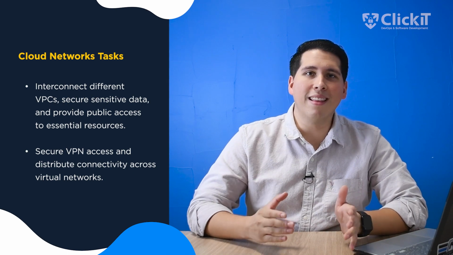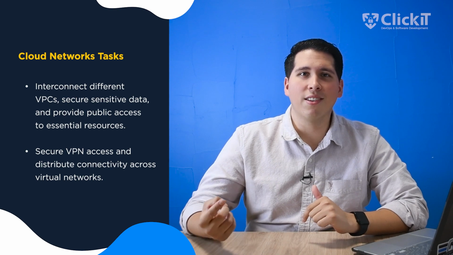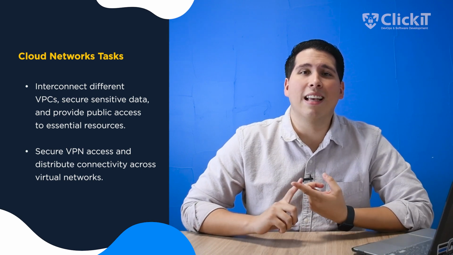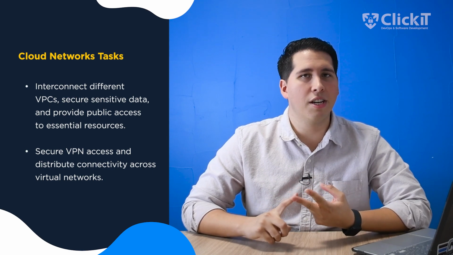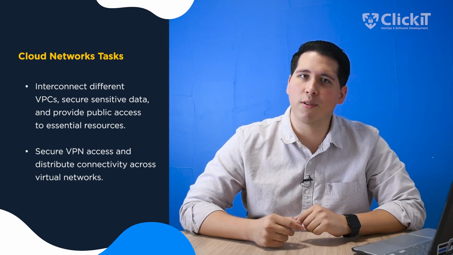Cloud networking tasks. The majority of the systems that are accessible through the internet can be endangered due to brute force attacks. Not just security improvements on applications and servers need to be applied. You must know how to interconnect different VPCs, keeping delicate data in an isolated place, and just the necessary resources accessible to the public in general. And of course, your team must have special access to the system through VPN services, and distribute the connectivity between different virtual networks. This is something that a DevOps engineer can do.